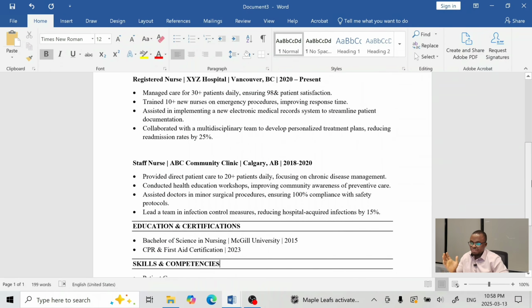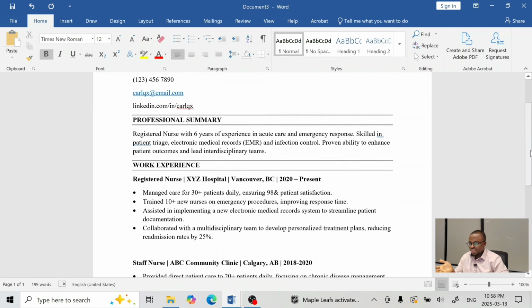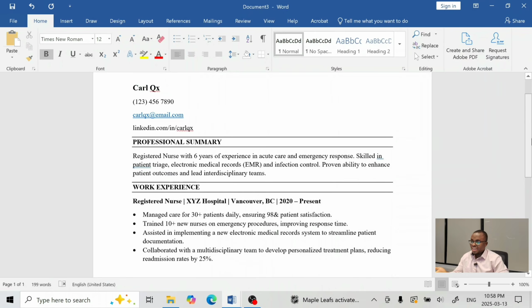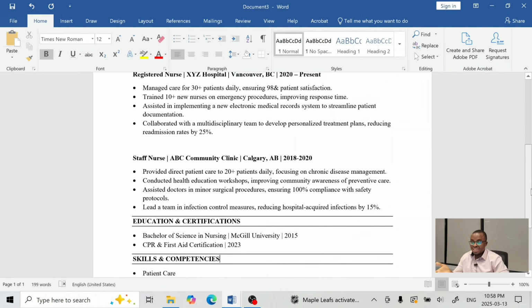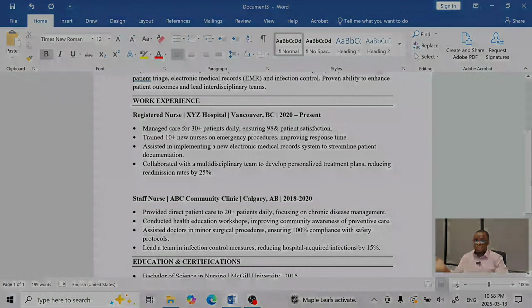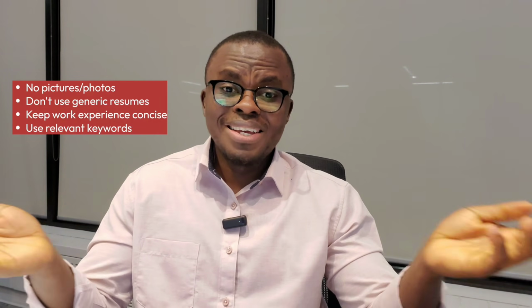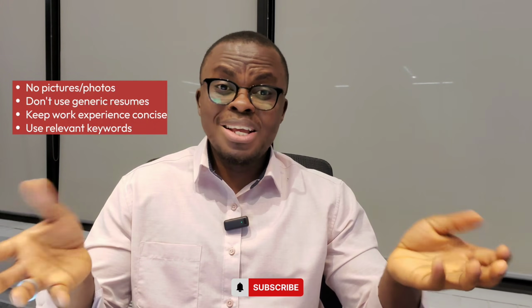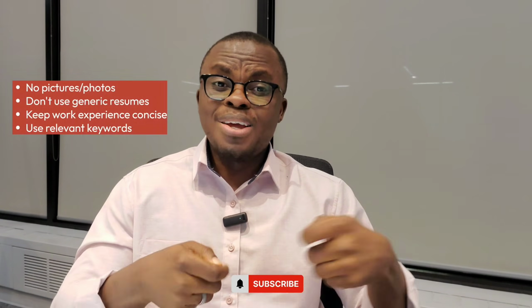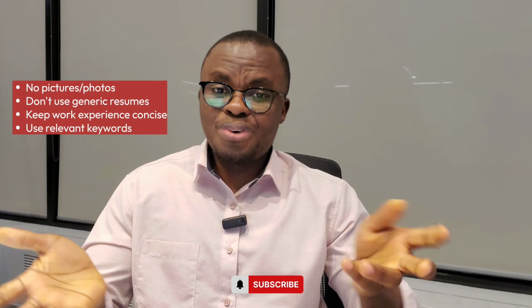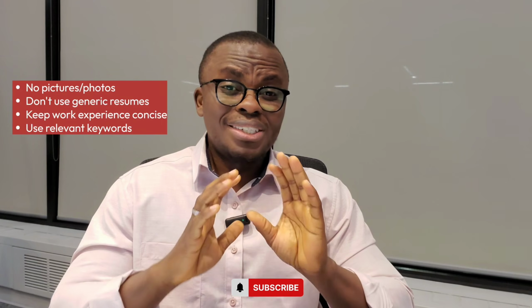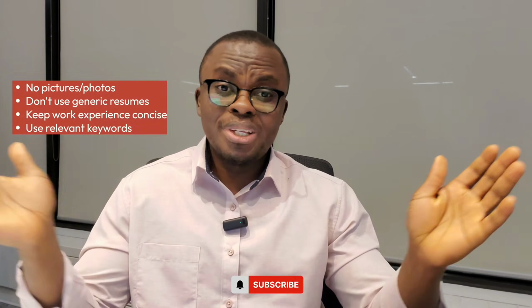So you have a neat, very simple, professional one-page resume, right? And this is straight to the point, can easily be read by the ATS system. Now, before we go, there are a number of common resume mistakes that I want you to keep in mind, okay? First of all, do not add any photo, okay? Do not add any photo. It could get you rejected by the ATS system, which means that no human being is even going to see your resume, okay?